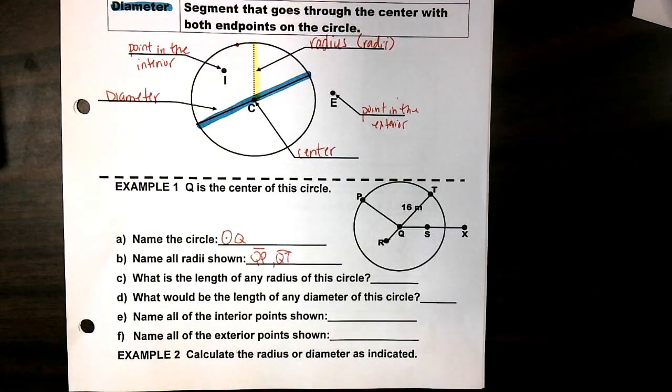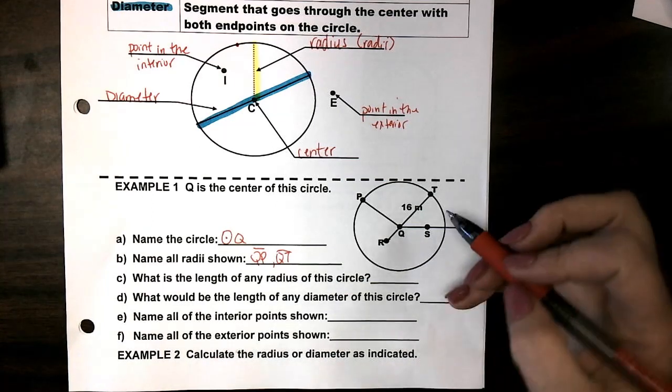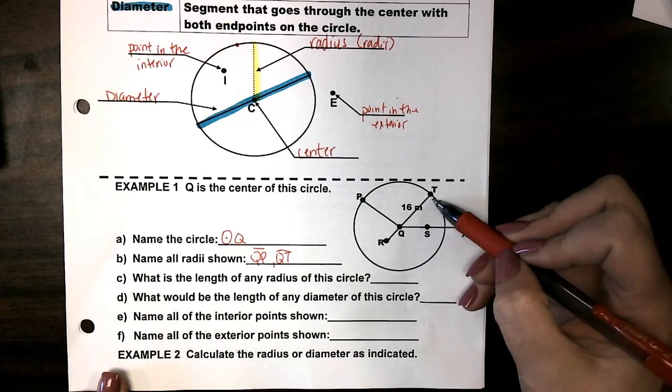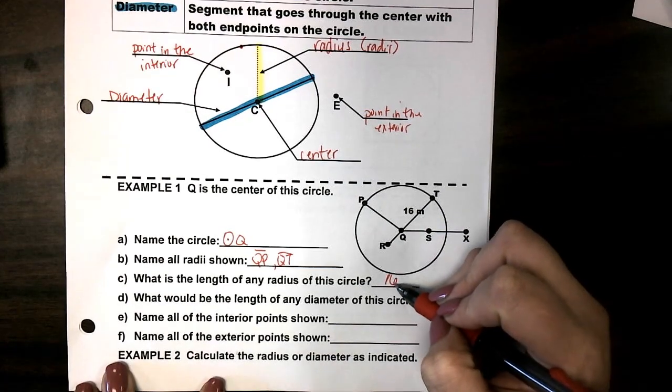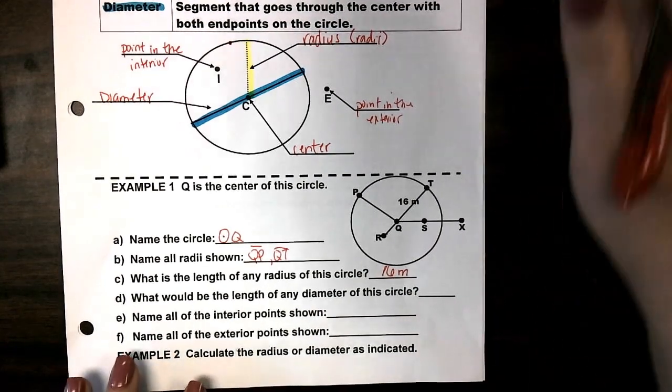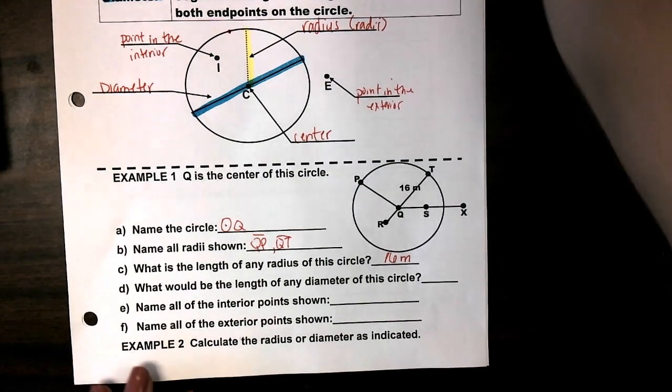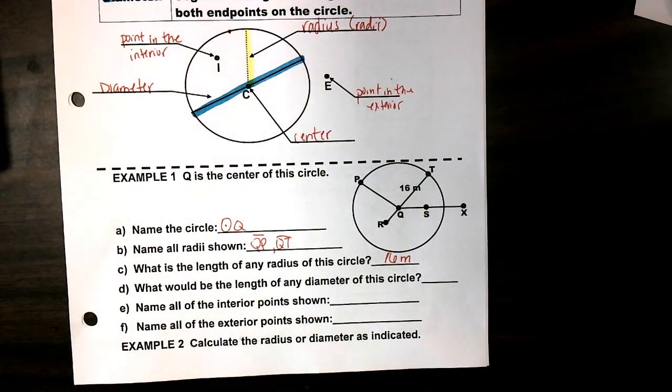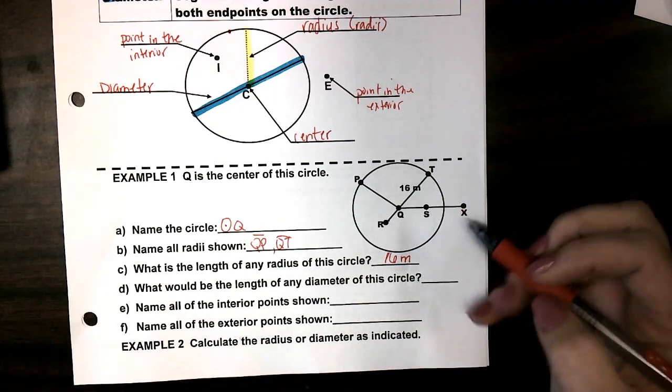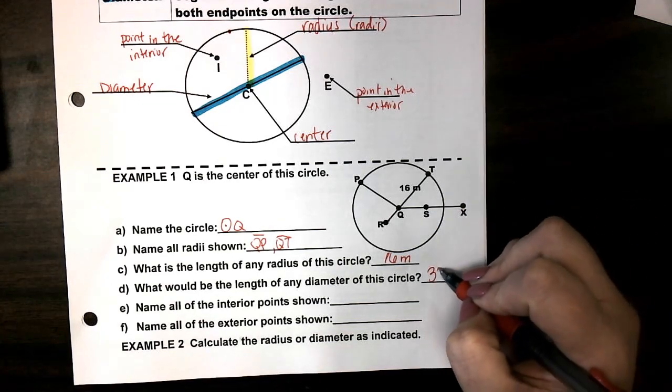All right, and then what is the length of all of the radii? If the length of one radius is 16, then the length of all of them is 16, because a circle is again a shape drawn where the sides are equidistant from the center. So then what would the length of the diameter be if the radius is 16? How are the radius and diameter related to one another? The radius is half of diameter, so if we know a radius, to get diameter we just double it, which would be 32.